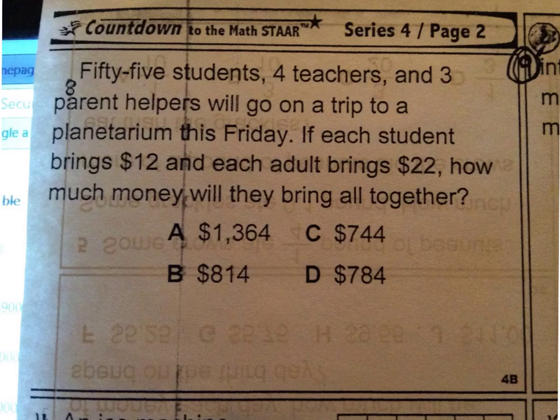Okay, number 8. 55 students, 4 teachers, and 3 parent helpers will go on a trip to a planetarium this Friday. If each student brings $12 and each adult brings $22, how much money will they bring all together? Remember, your adults are going to be not only your teachers, but also your parent helpers.